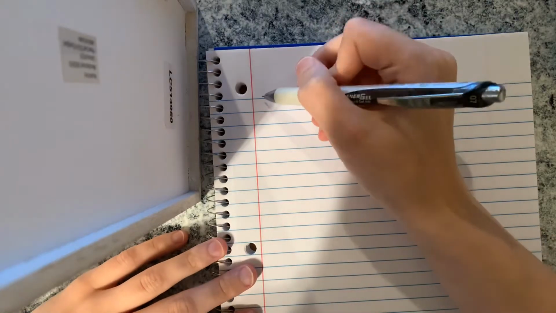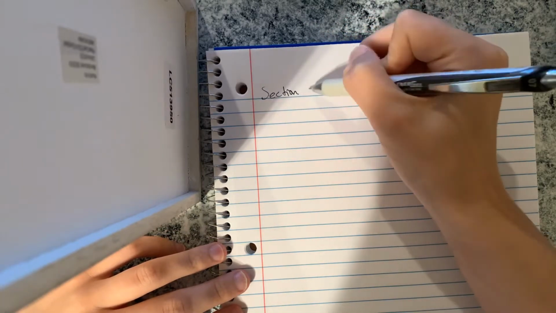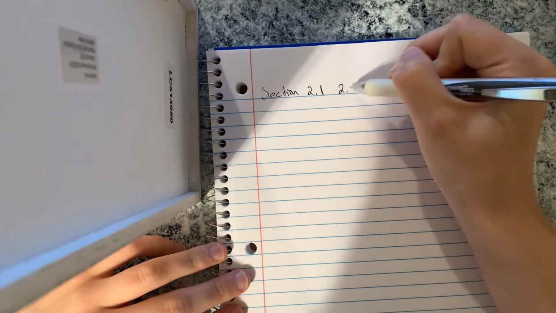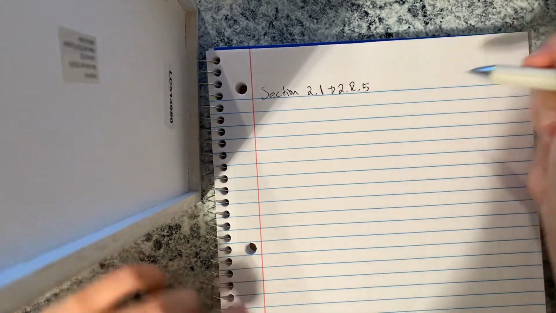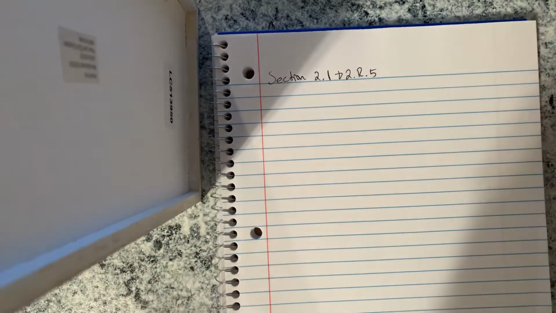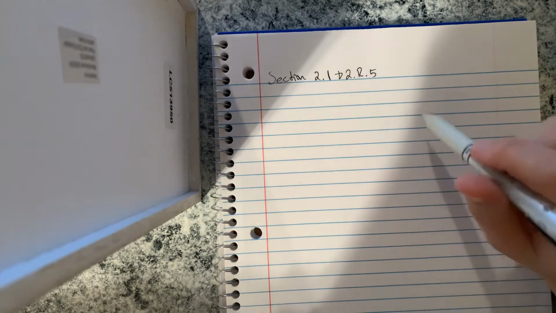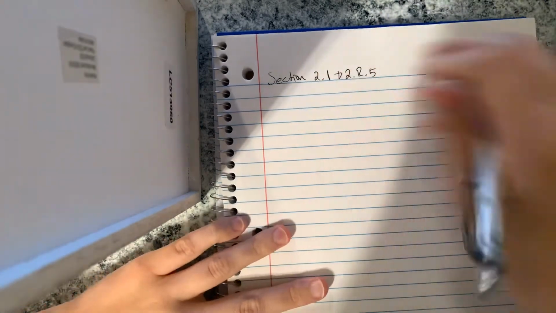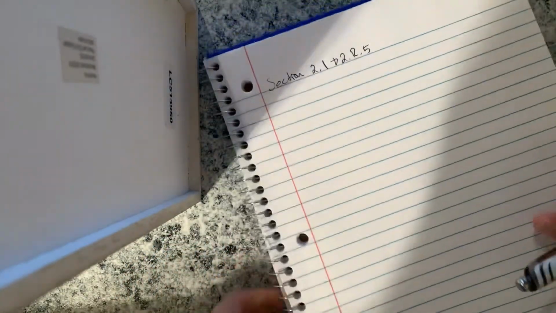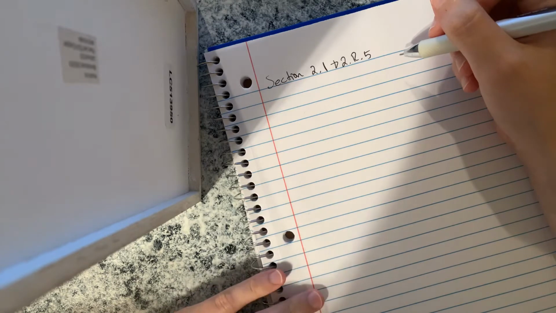Our notes for the sections 2.1 and 2.R.5. They both have the same basic ideas to them, and 2.1 is pretty short, so a lot of it's going to be included in this. So first, these are graphing. We're graphing on the Cartesian coordinate system.